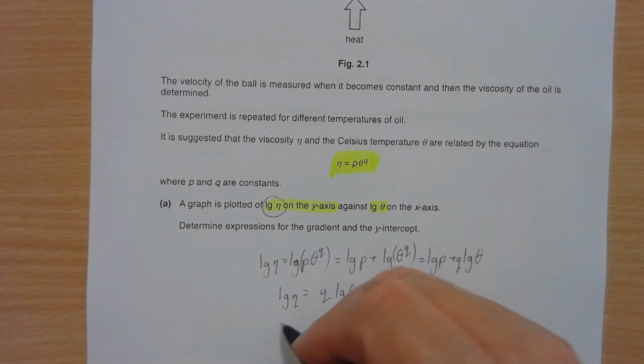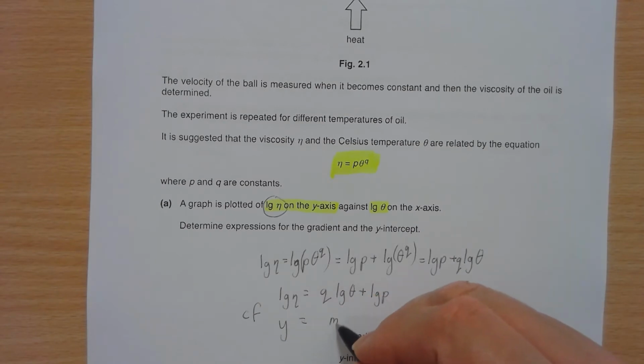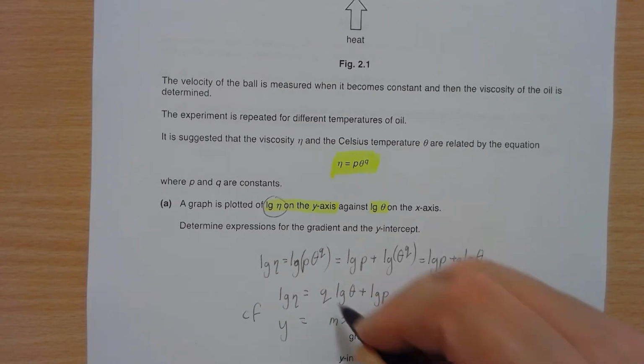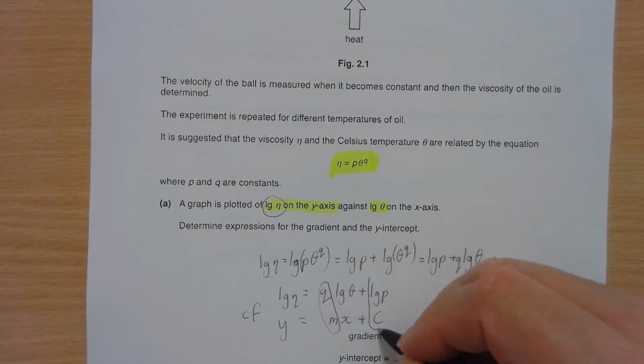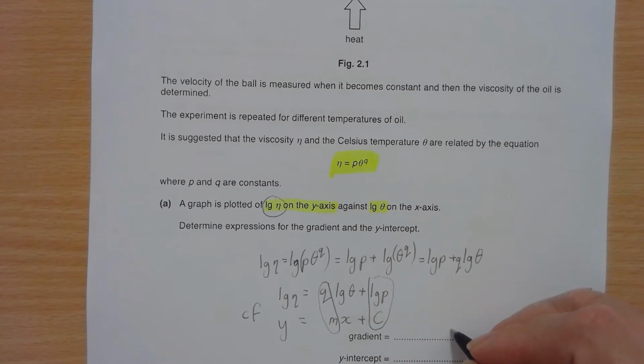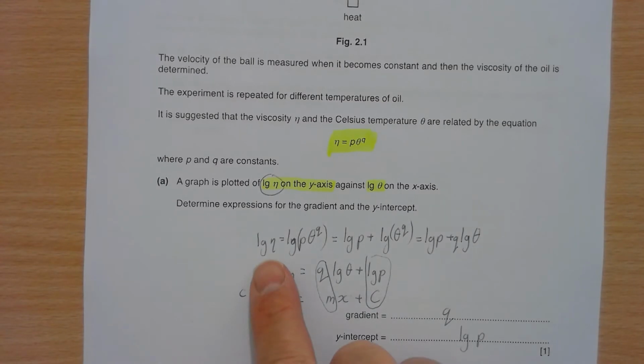So we now know we can compare the formula with y = mx + c, where Q is the gradient and the y-intercept is the natural log of P. So the expression for the gradient is Q, the expression for the y-intercept is the natural log of P. It's that easy. So what did I do here? All I did was rearrange it to make whatever they put on the y-axis the subject of the equation.